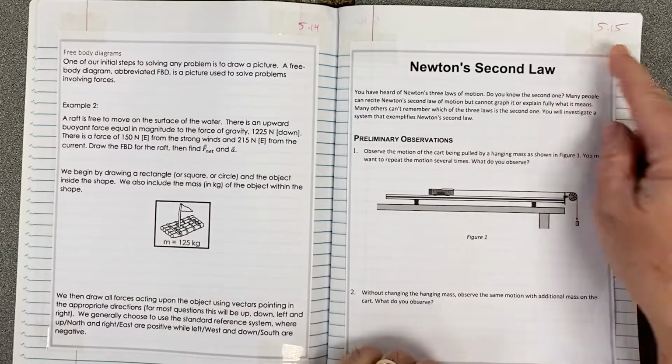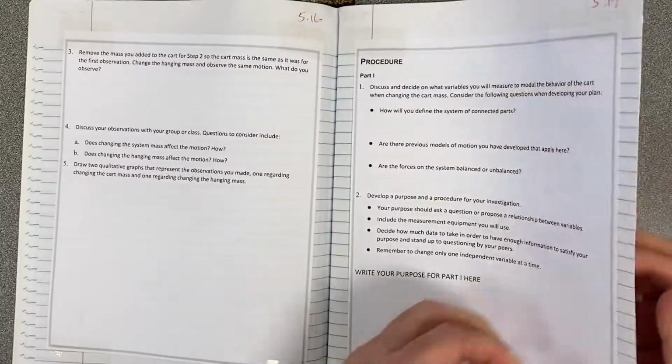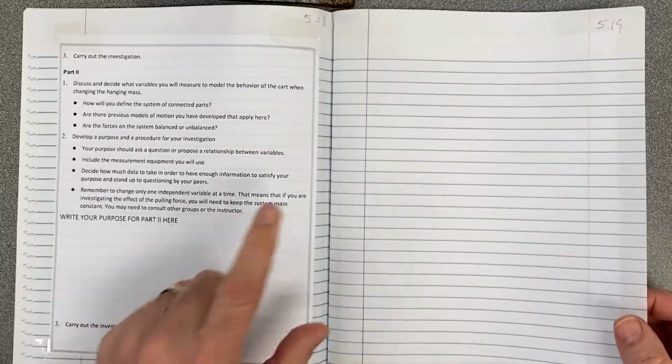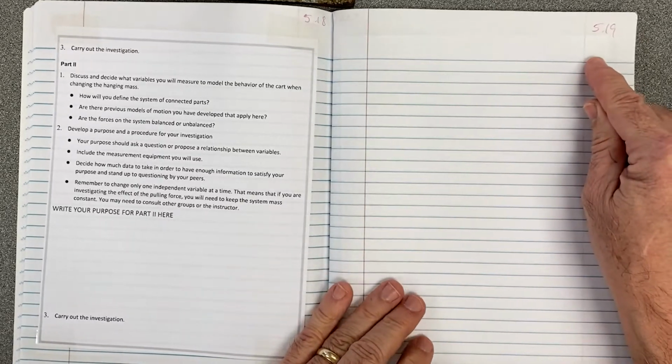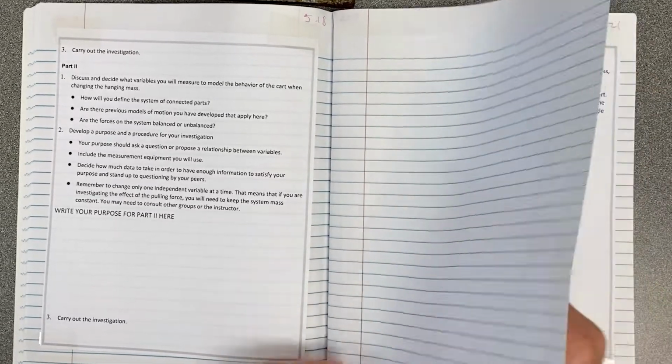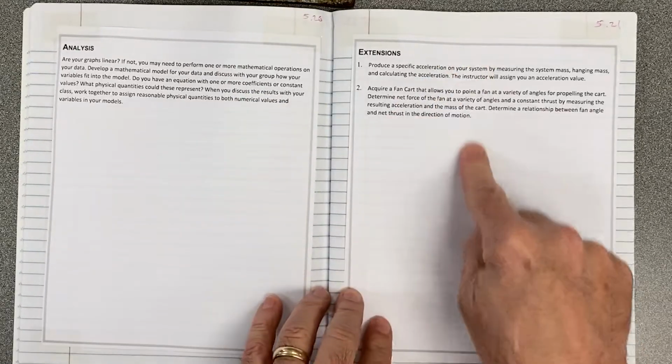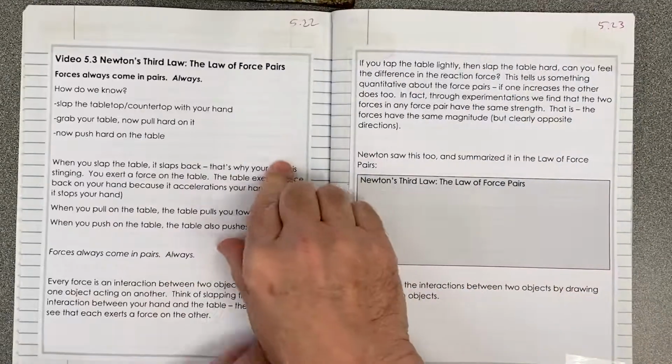And then we do a lab, 5.15, it's Newton's second law. It looks like there's several pages. Now, as a note on this one, I did leave 5.19 blank because you're going to want to put a graph right here. So you're going to make a graph and you're going to put that right there. And then 5.20 is the analysis, and then the extensions on 21. And then we move to the last one.